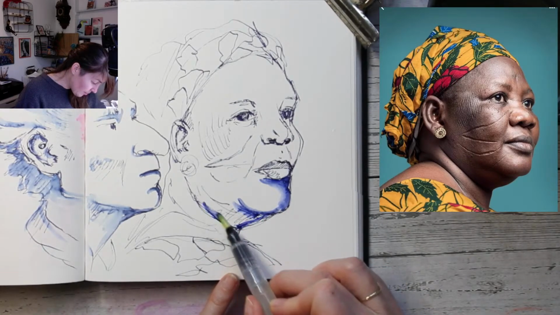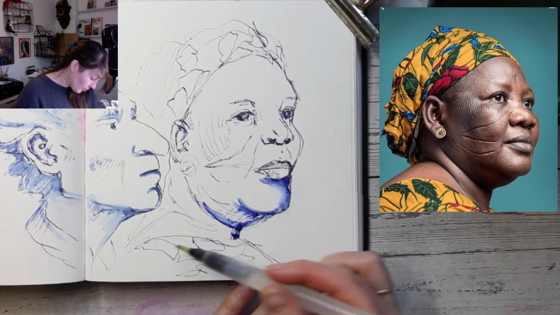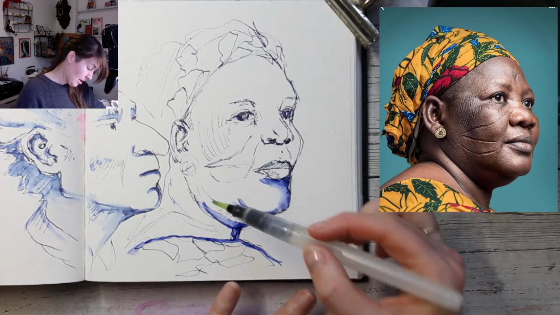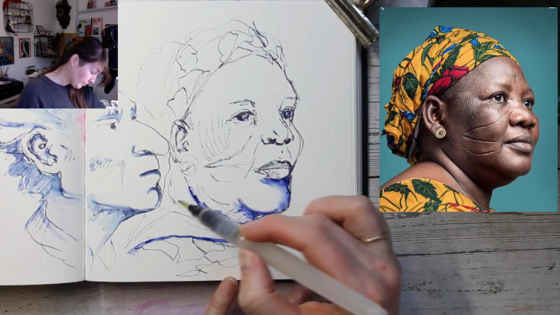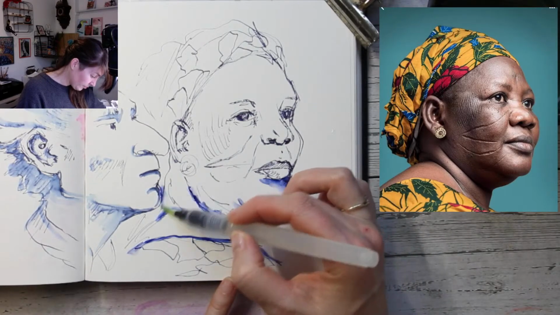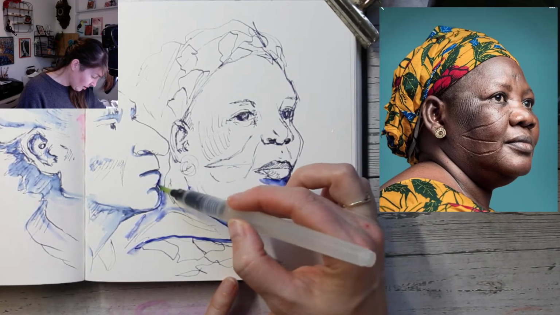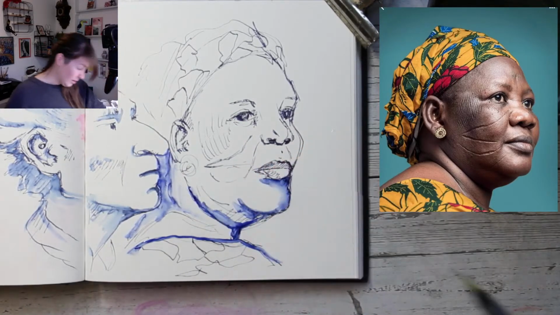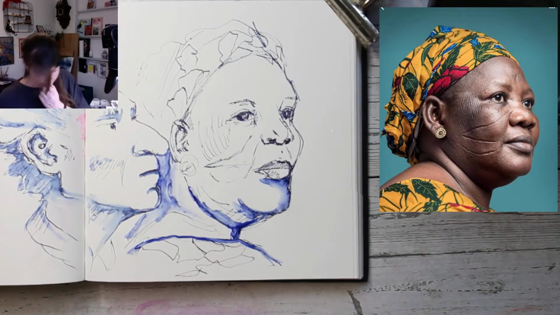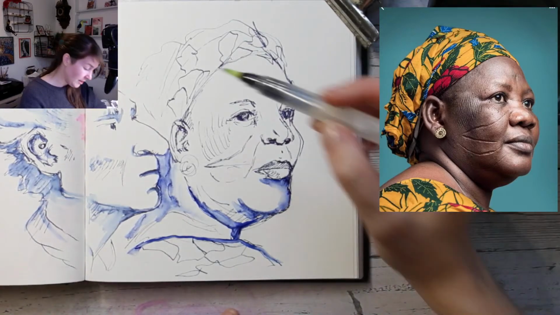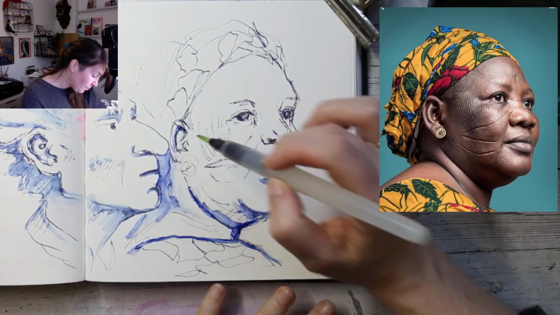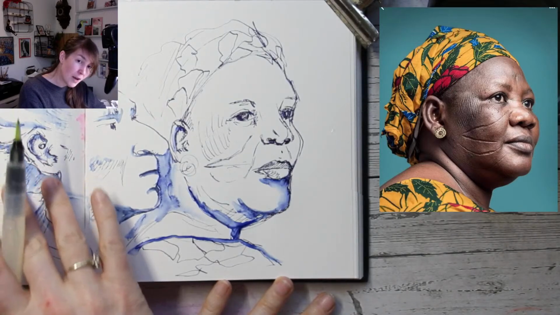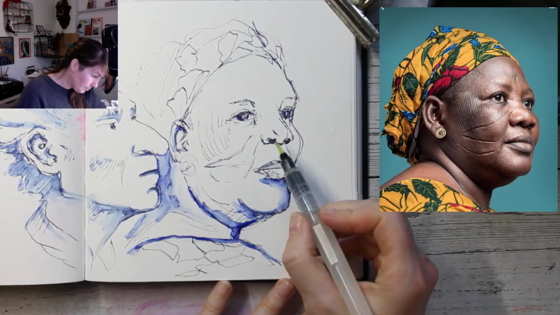You can see that this ink is also quite intense in a way. Oh, excuse me, something tickling my nose. Sometimes there's quite a lot of color that comes off it, but then you can see here it dries a little bit lighter as well.